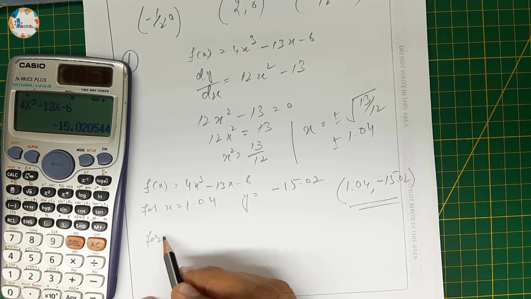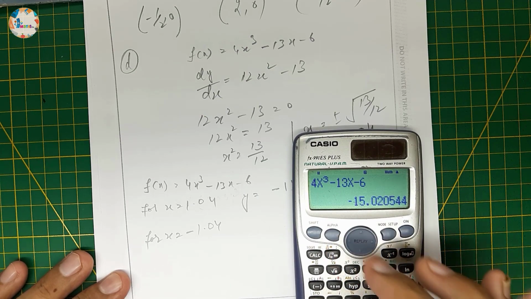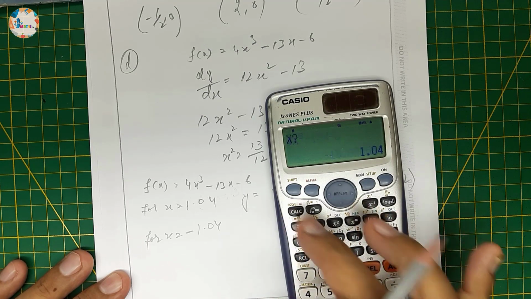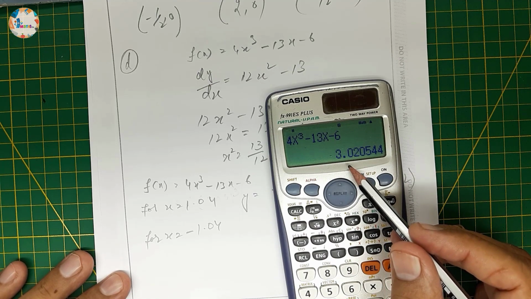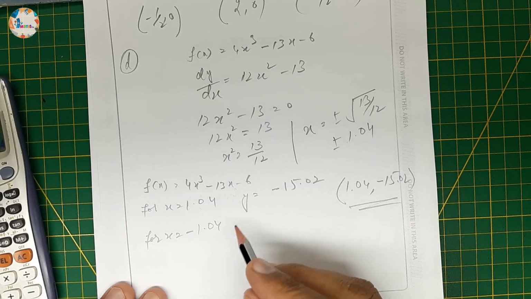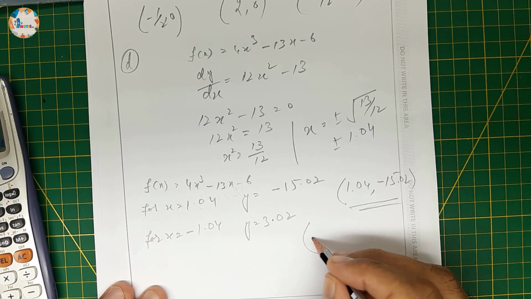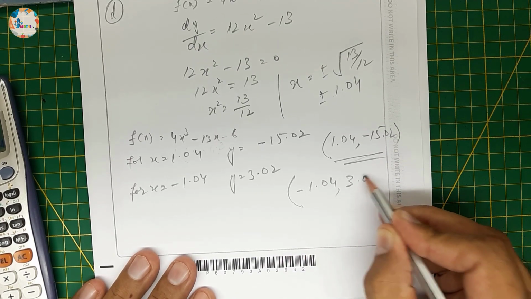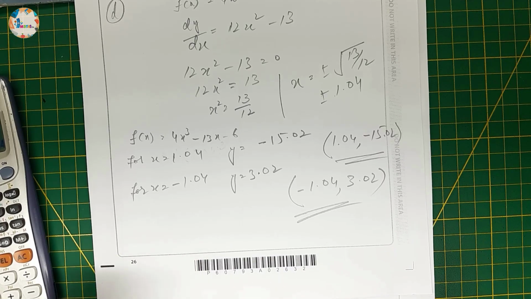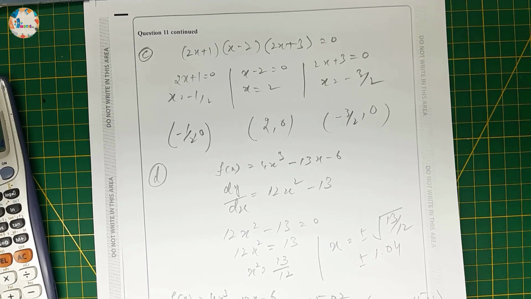For x = -1.04, we solve this again, and this will give us y = 3.02. So (-1.04, 3.02) will be the second point, and we are done with this D part.